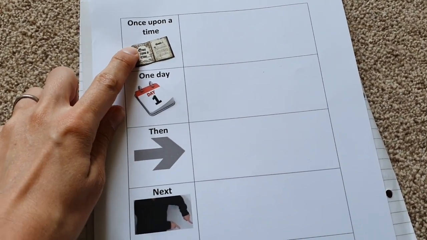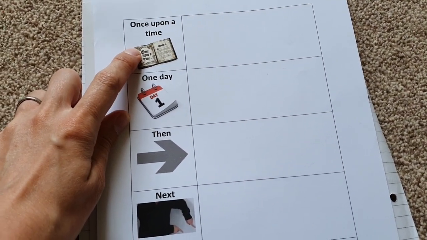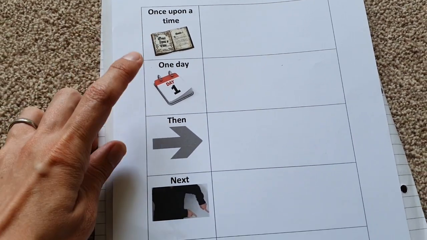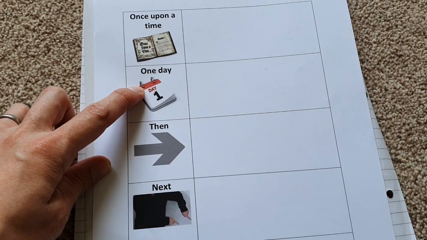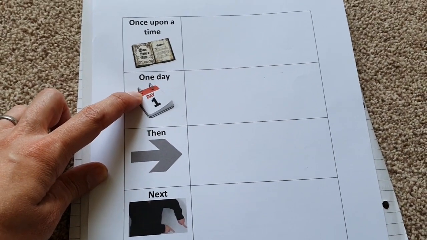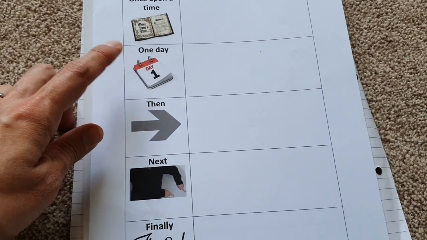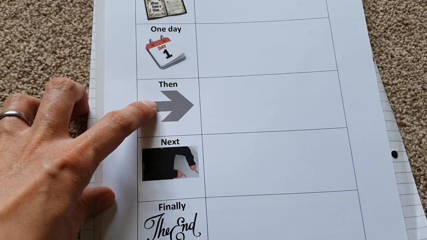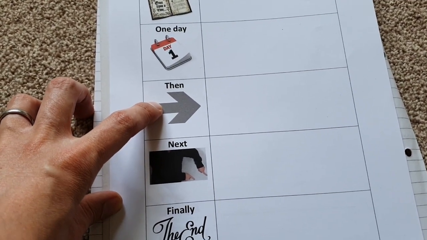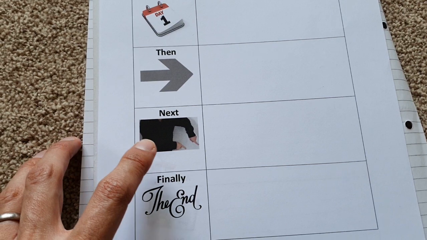Now, once upon a time is the opening to the story, and it's probably going to introduce the character. One day is going to be the build-up. So where does this character go, or what happens to them? Then, this is where the problem happens in the story. So something happens, something exciting happens.